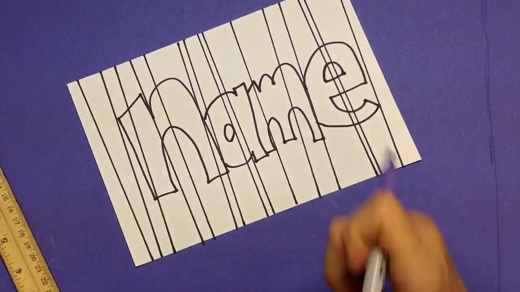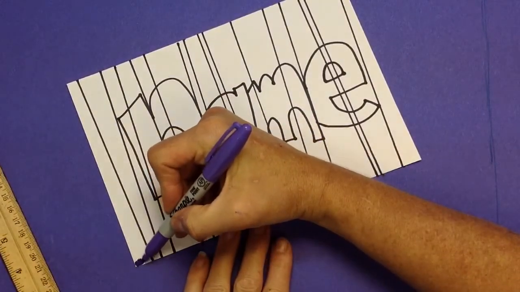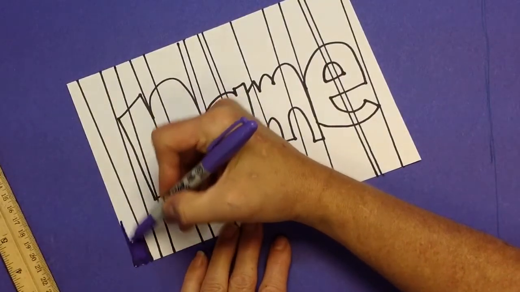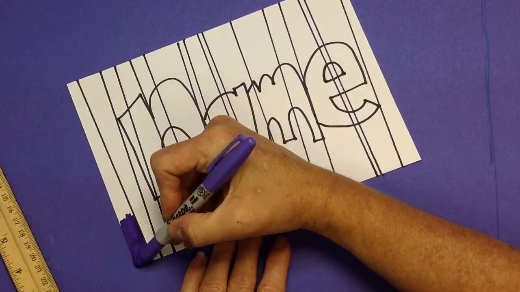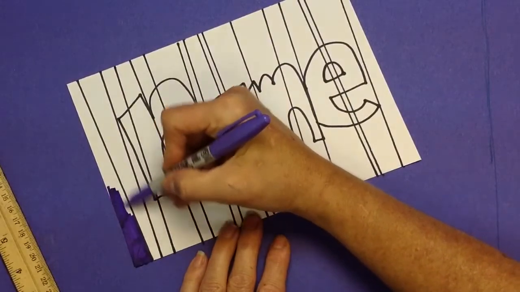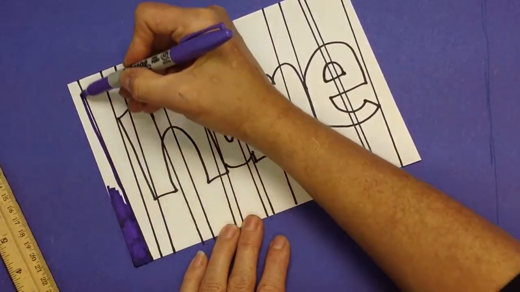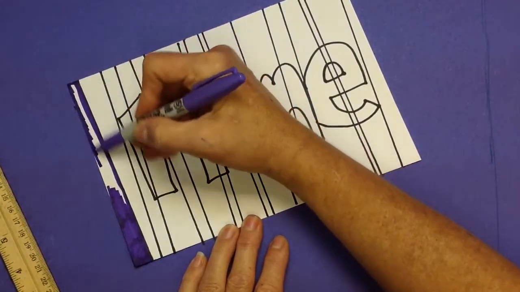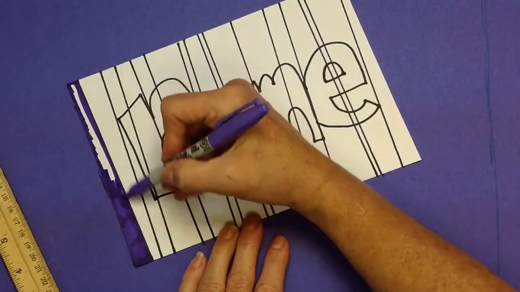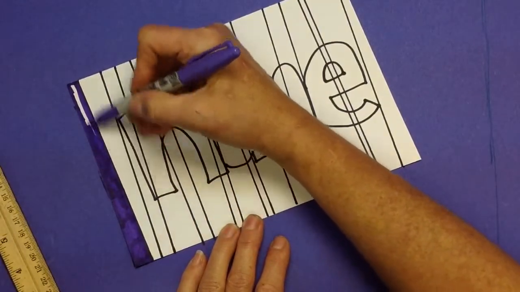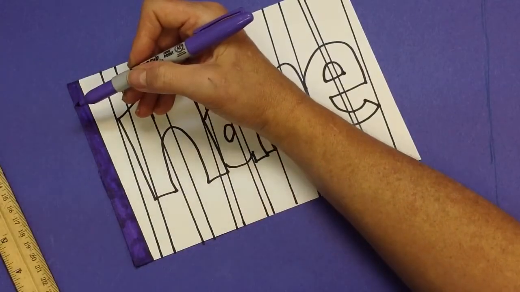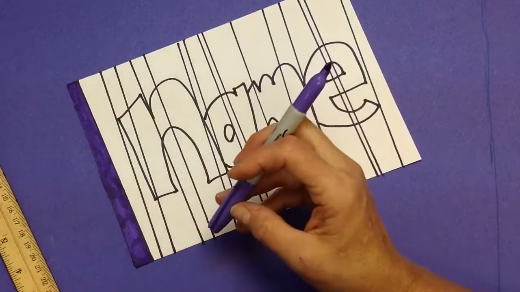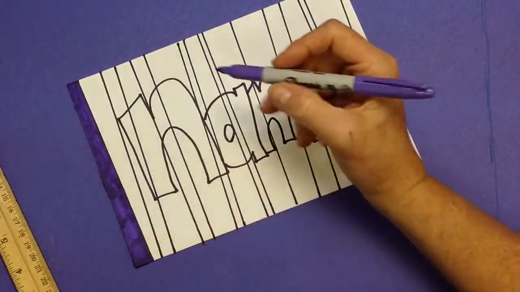I am going to start coloring my lines. The first line I'm going to color as my solid color. I'm going to create an alternating pattern in the background of this project with my two colors. In my case, I'm going to use purple and white. If you want to use two colors, then go ahead. Alternate between these two colors. But for the sake of speed and timing here, I will just use white as my second color.